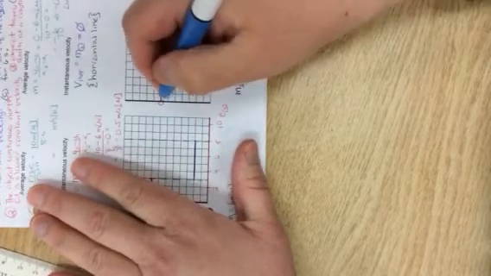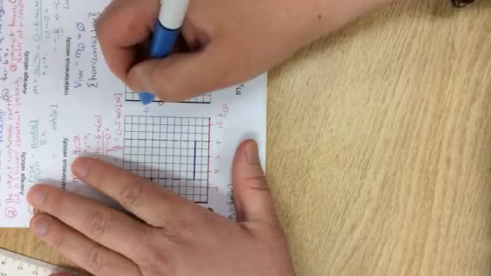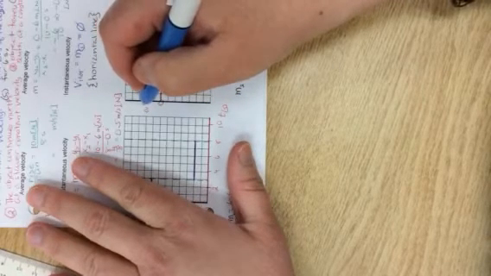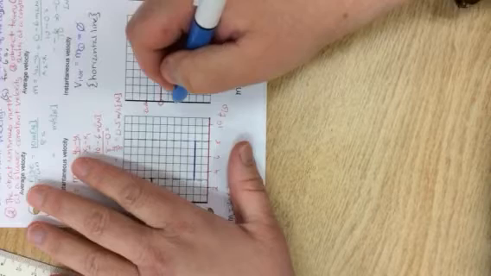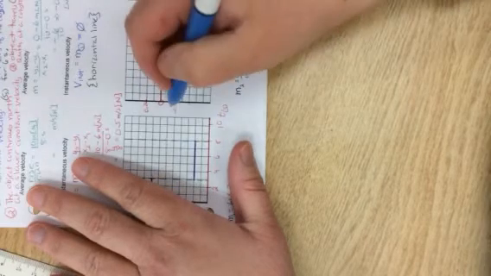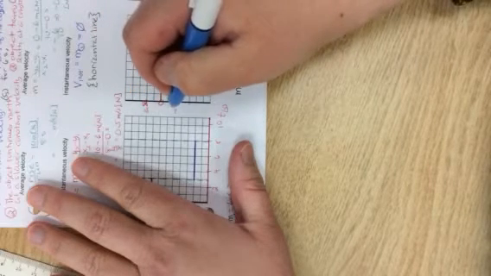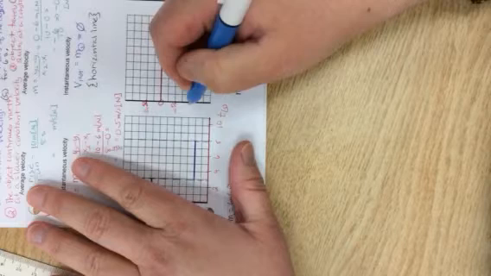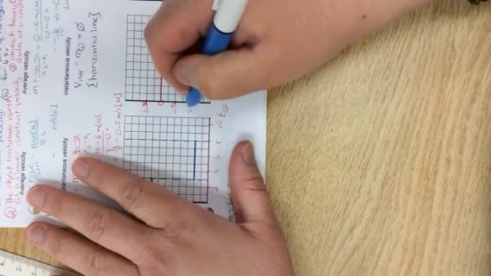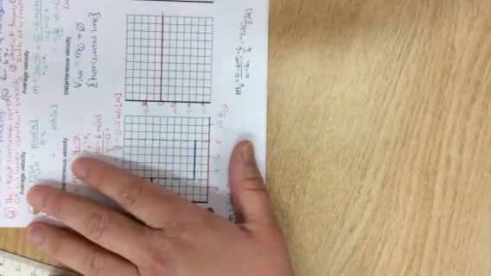Okay, I'm going to go up to, let's say, 0.25 here. This is negative 0.25. Oh no, I don't have enough space here. Let's say 0.5, negative 0.5, negative 1.0, negative 1.50.